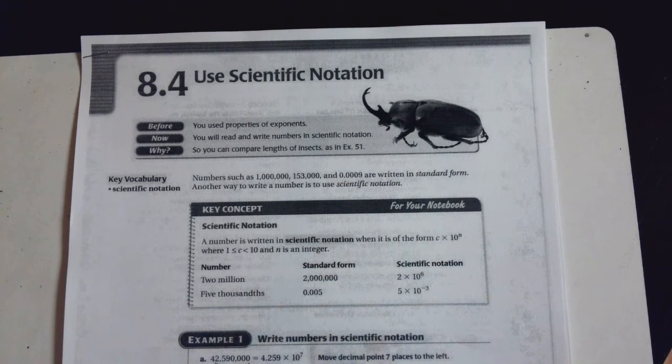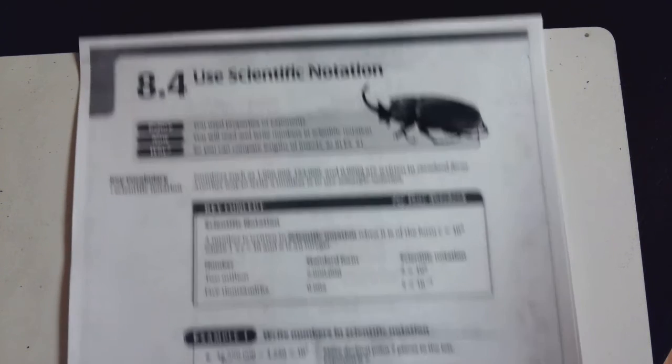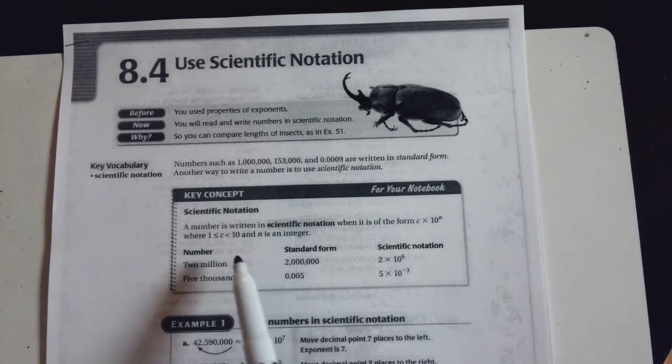Hi class, this is going to be a really short lesson. We're just going to touch very lightly on 8.4 scientific notation because you've seen it before. I'll take 5 minutes tops this lesson. Okay, so here are the rules.